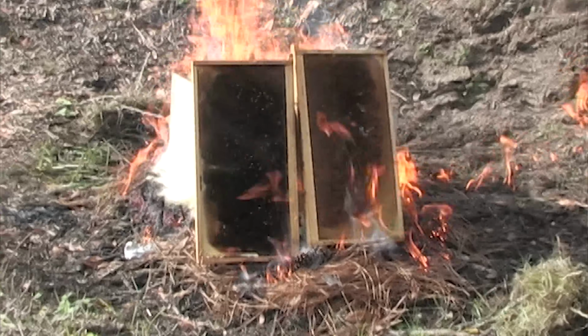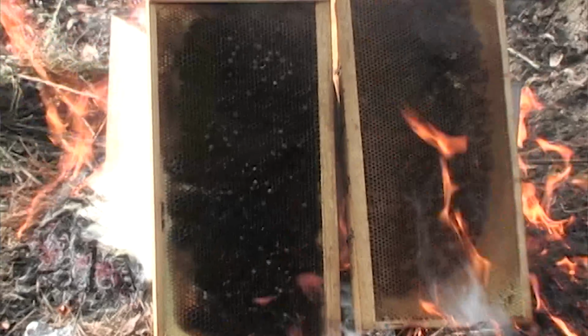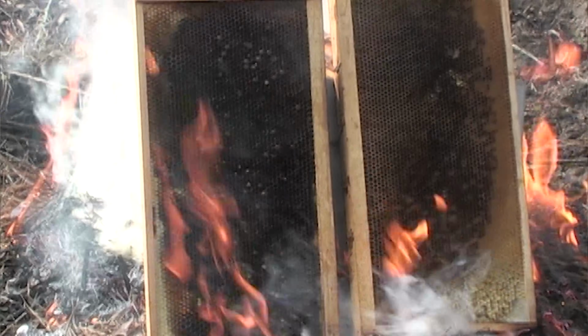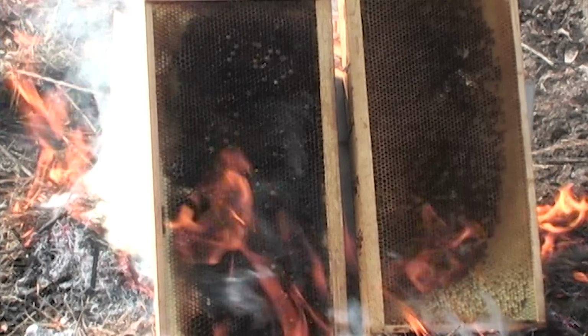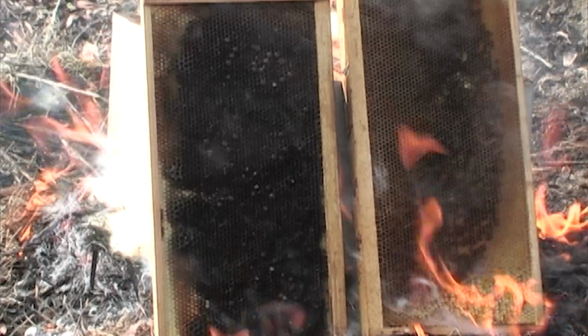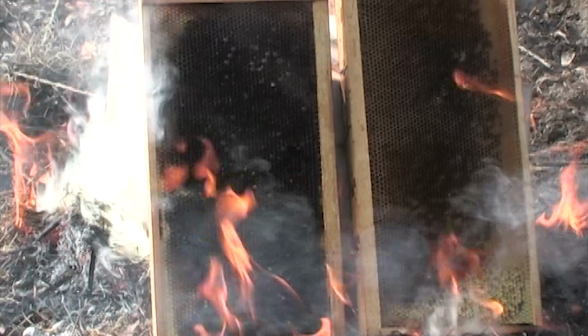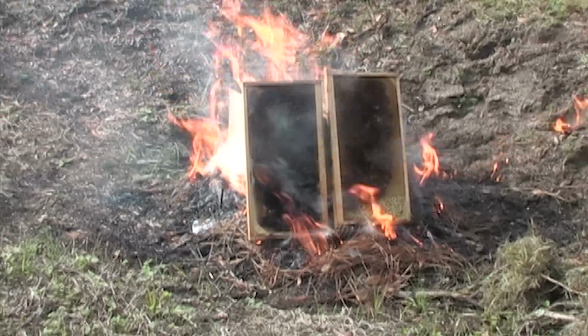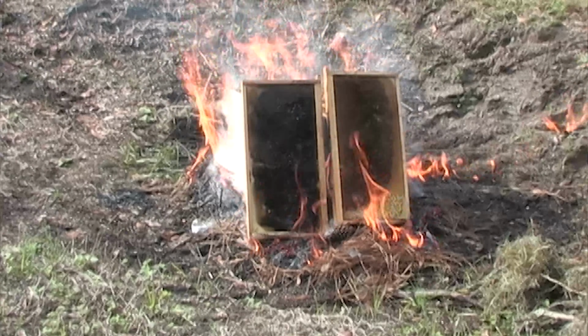Again, you cannot rescue a colony from American Foulbrood. Once it's there, it's there. So the best way to deal with American Foulbrood is to burn the entire colony and just try to do away with it. You burn it in the pit, you cover it up with dirt, and that's that. So euthanizing the bees, destroying that equipment is the best way to deal with it.